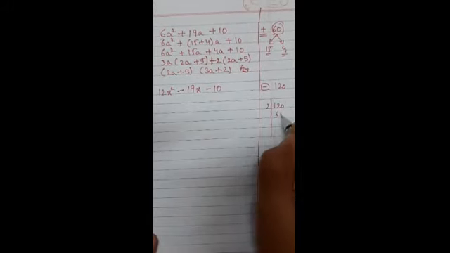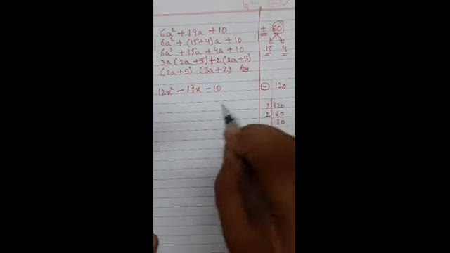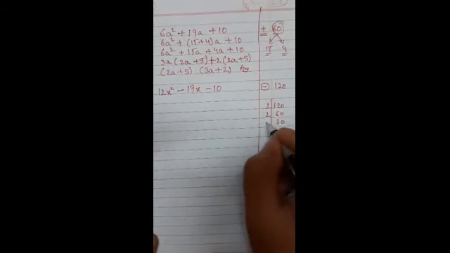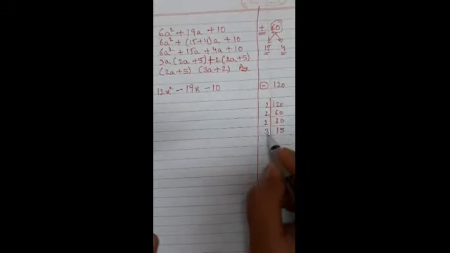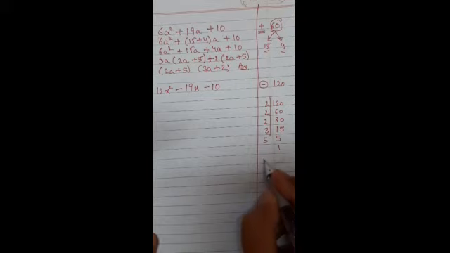2 sixes are 12, 0. 2 threes is 6, 0. 30 minus 4 is not 19, so we cannot proceed further. 2 into 15 is 30. 3 into 5 and 5 into 1. Writing all the factors of 120 now in a series.